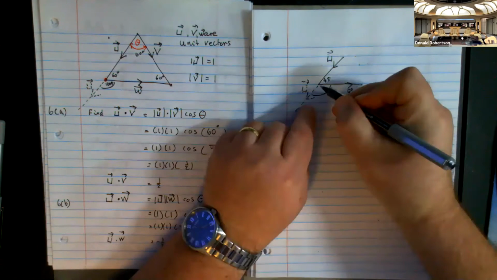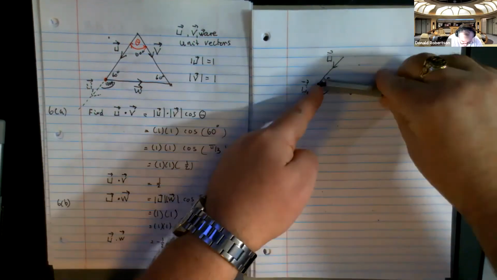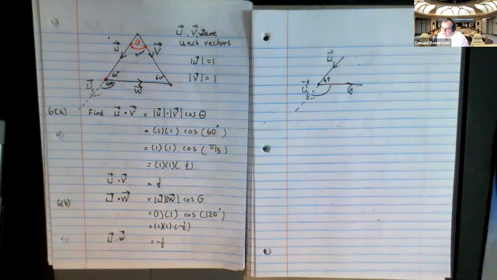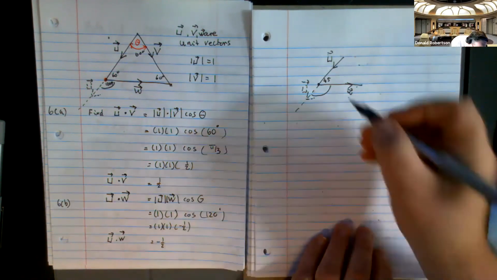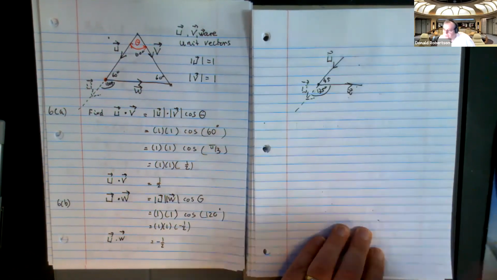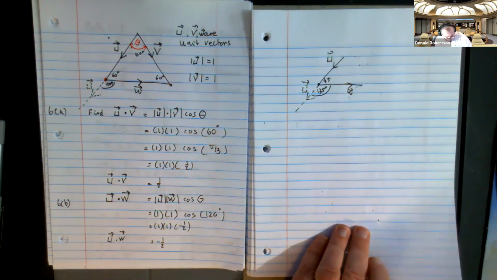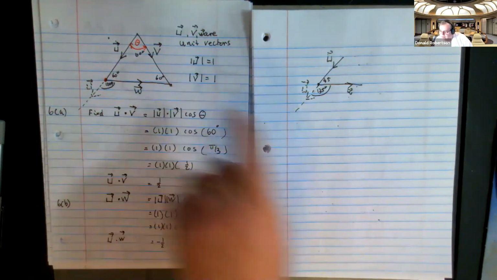You need to be at a fixed point, and both vectors need to leave that fixed point. Oh, which would make that, what, 135 degrees. Right. So that's just another situation like that.